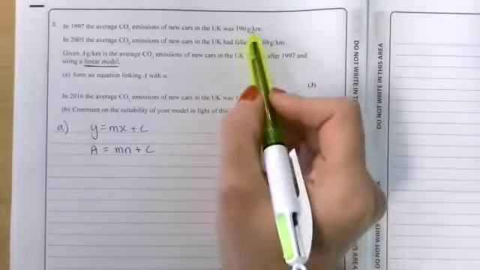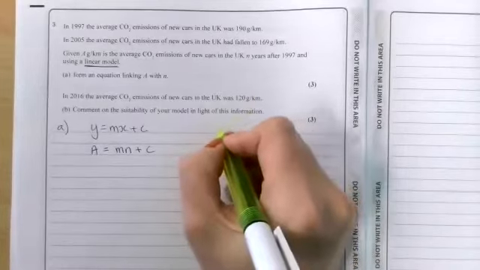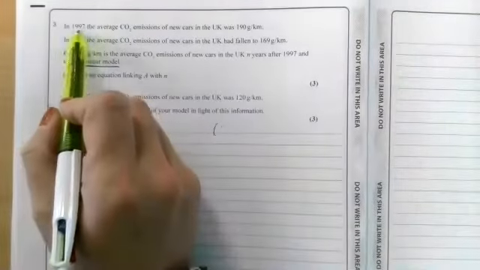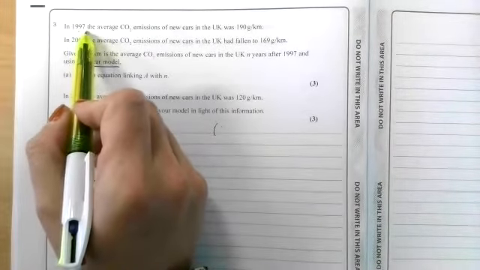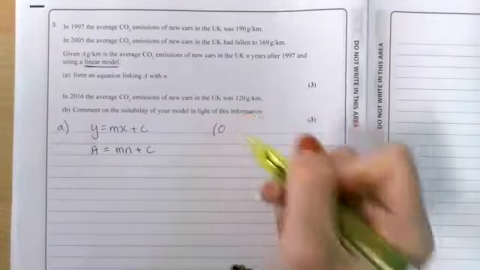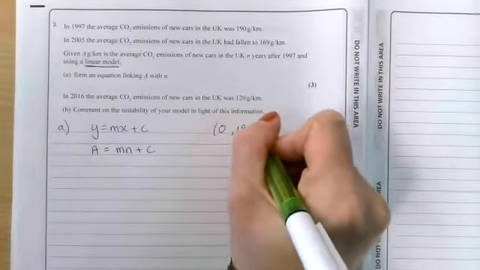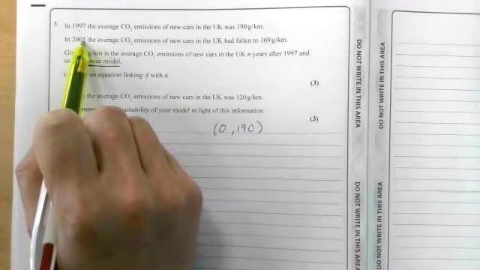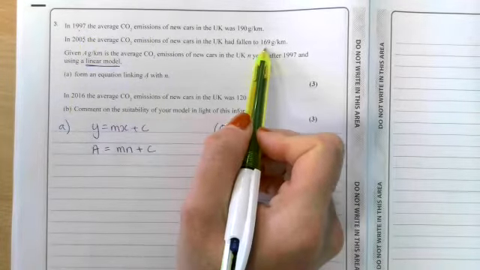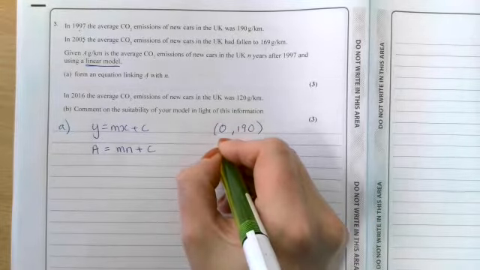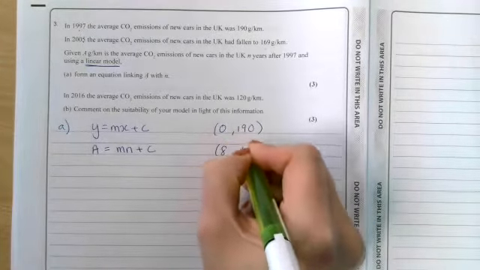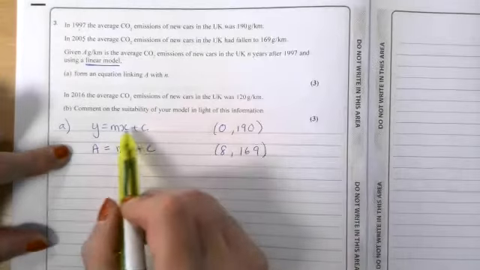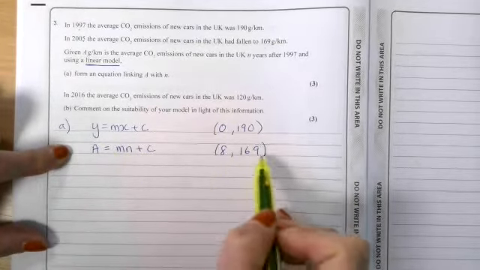Now, the information that they give us up here, we can write down as 2 coordinates, because if we plotted it on a graph, there would be one at 0 time, because this is when our question starts. So 0 and 190. And then in 2005, which is 8 years later, it's fallen to 169 grams per kilometre. So that would be 8 and 169.